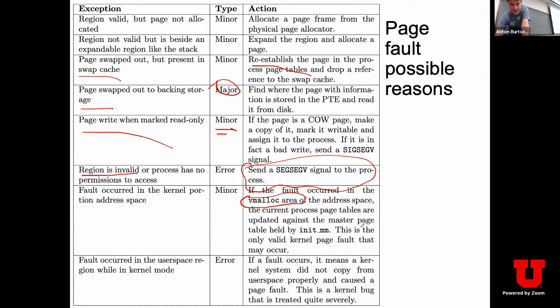But there are some other reasons as well, so it gets a little bit more involved. Or, for example, this is probably related to copy from user, but the description is a little vague, so I'm not really sure what's going on here, but also a bug.